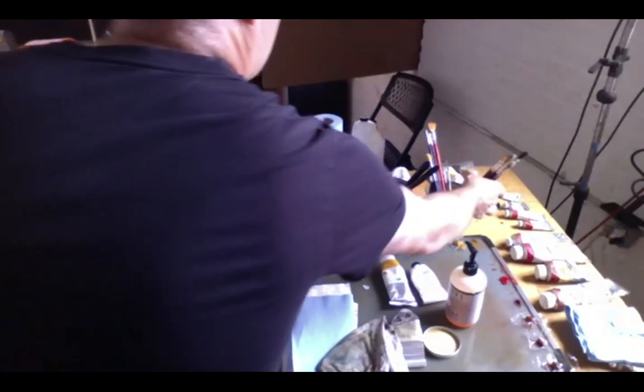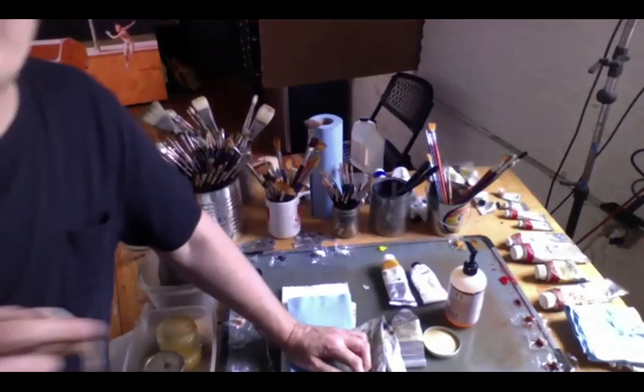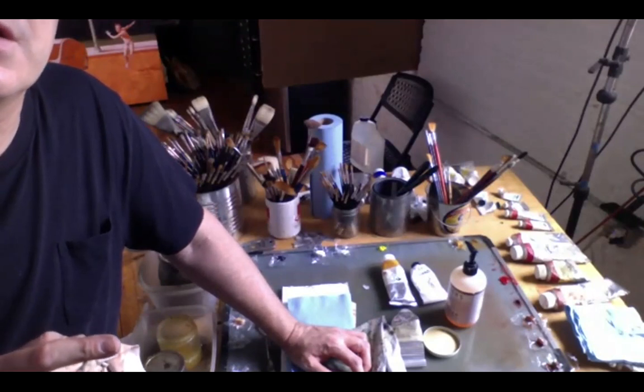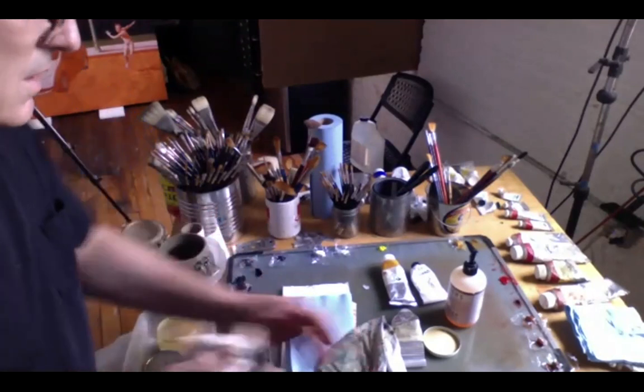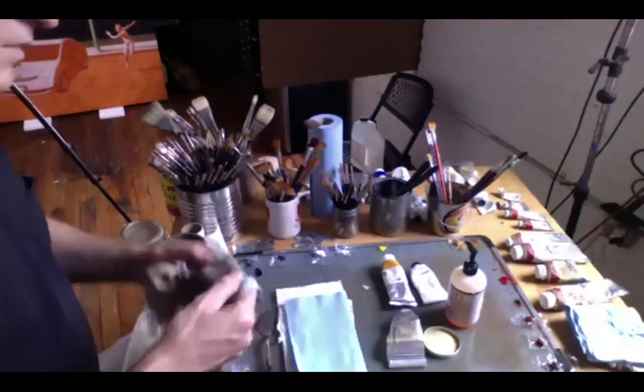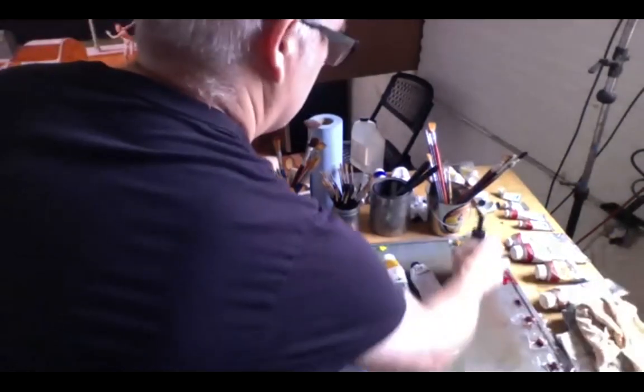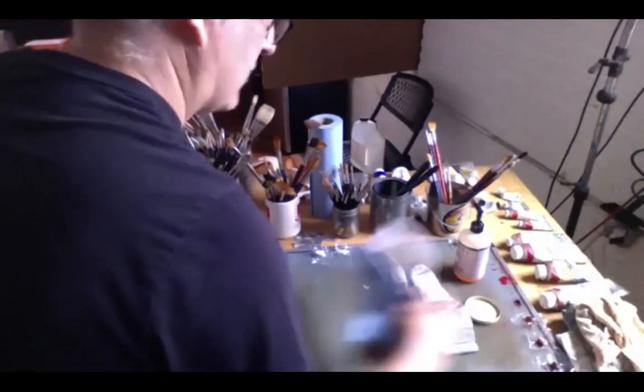Does anybody here have a permanent palette, or does everybody have the paper palettes? I have a permanent plastic palette. Okay, so have you ever used it before? Nope. Okay.